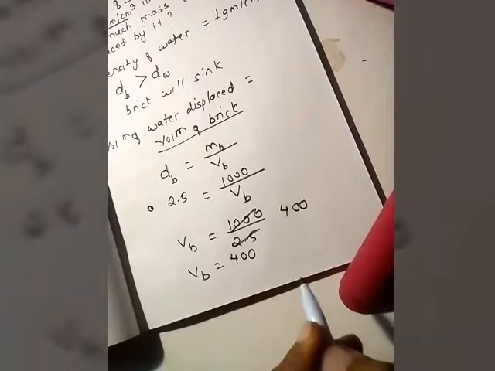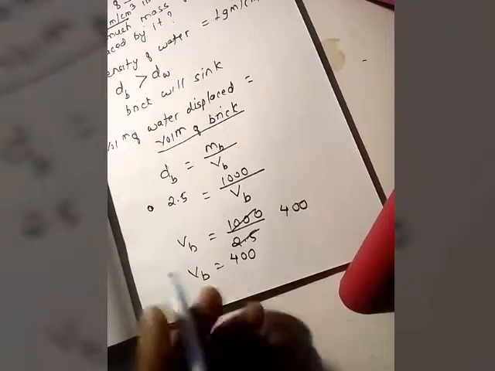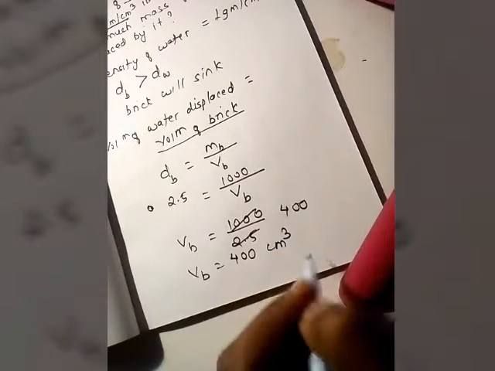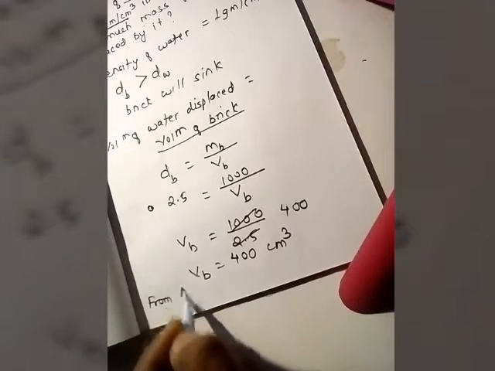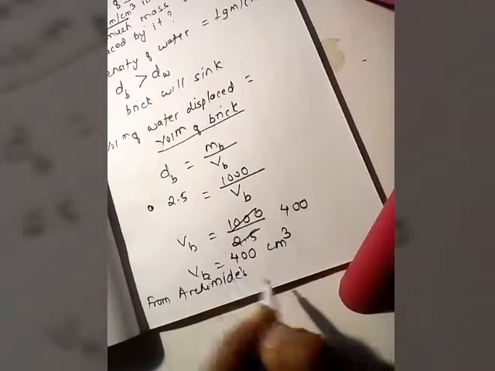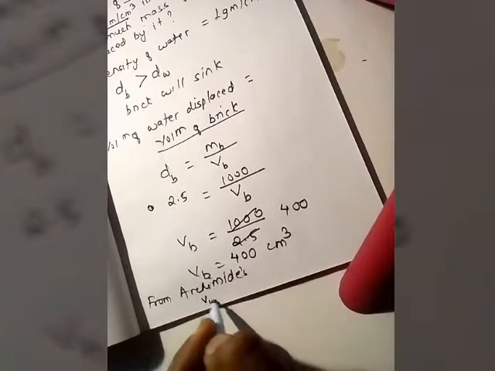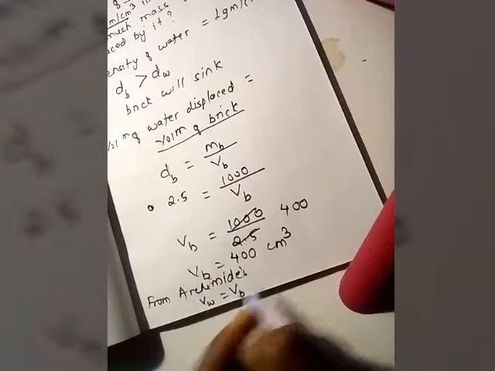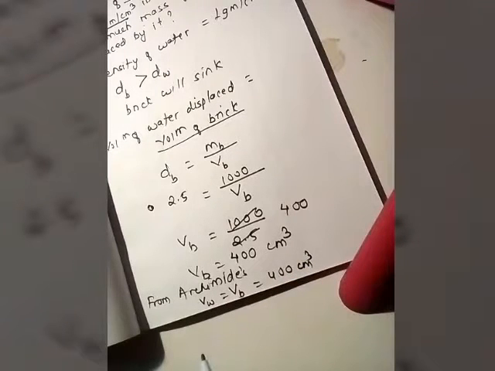Now what is the unit? We have used all CGS units, so volume must also be in CGS, that is centimeter cube. Now from the Archimedes concept, the volume of displaced water must be equal to the volume of the block, and that is equal to 400 cm cube. Now we have to find the mass of displaced water.